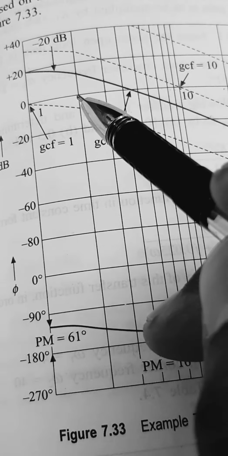Now for the third term, that is 1 divided by 1 plus j 0.01 omega. Till omega is equal to 100 it is 0. After that, this will be minus 20 dB per decade.